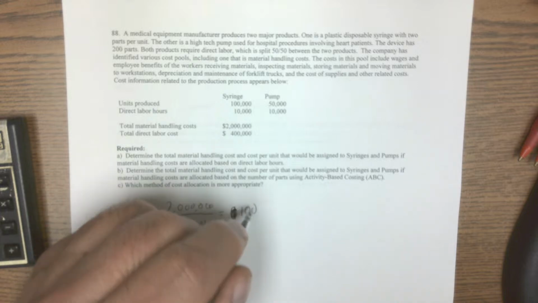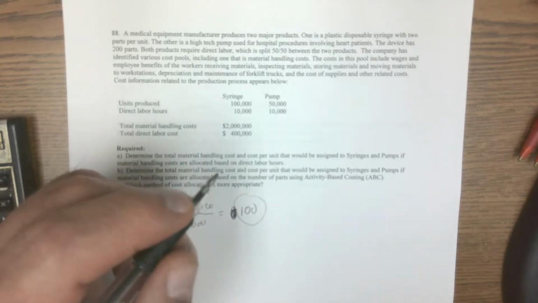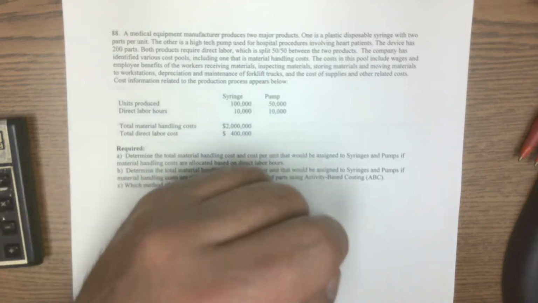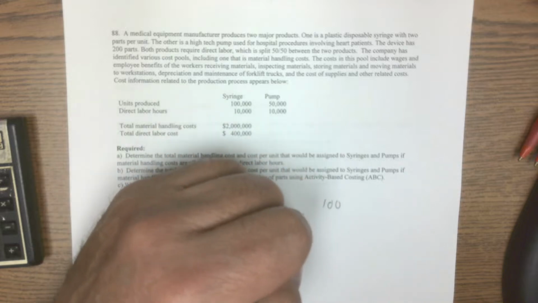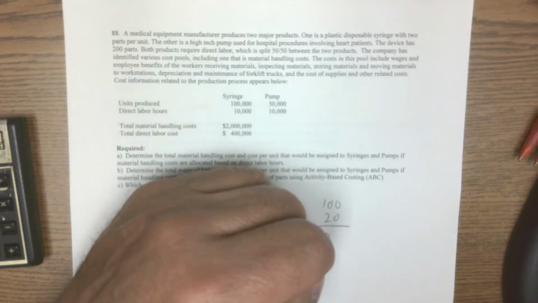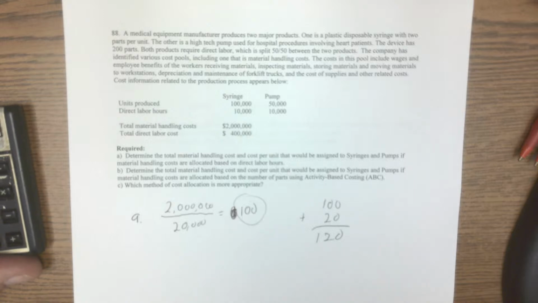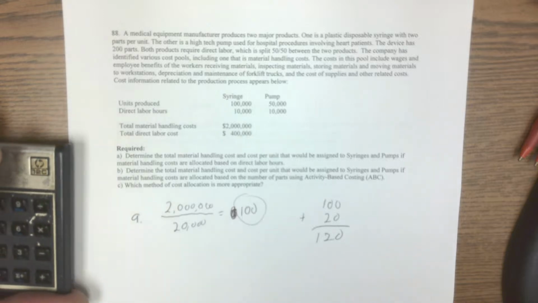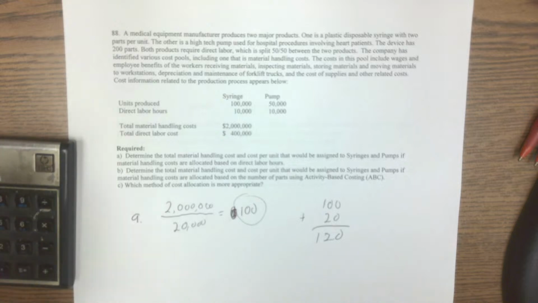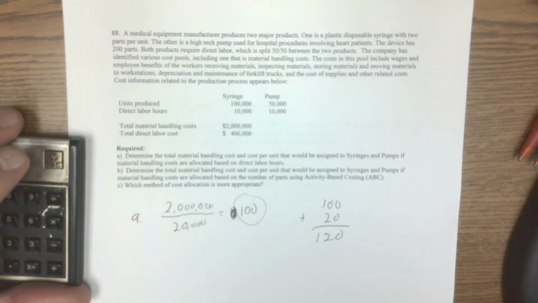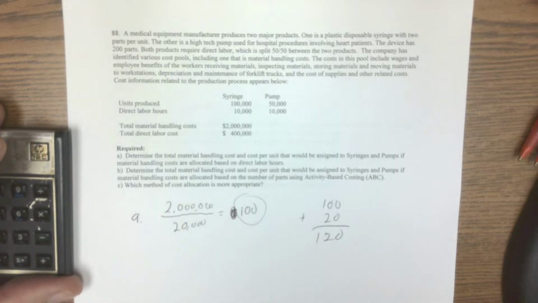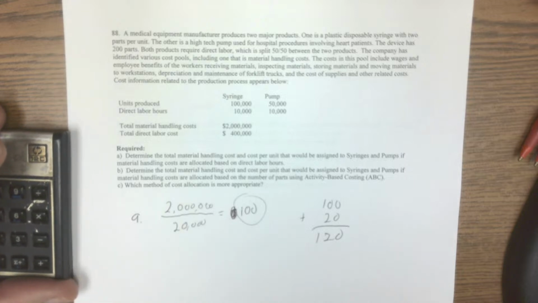So this is the material handling cost. The cost per unit would be the 100 plus the 20, or $120 per unit. Okay, determine the total material handling costs and cost per unit that would be assigned to syringes and pumps if material handling costs are allocated based on the number of parts using an activity-based driver.